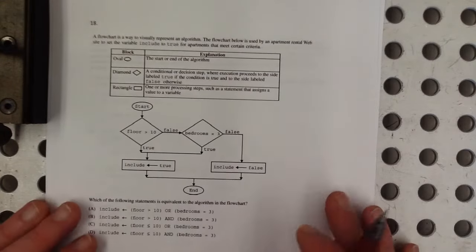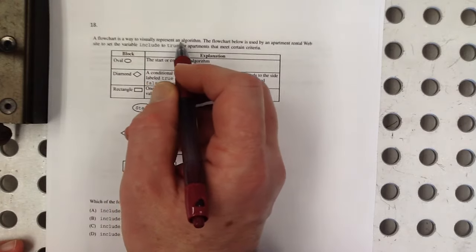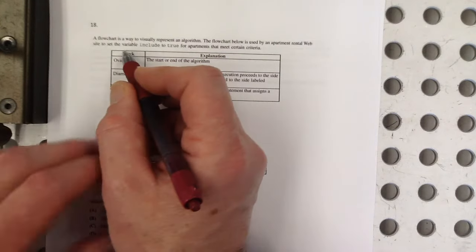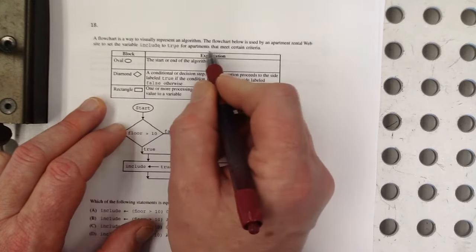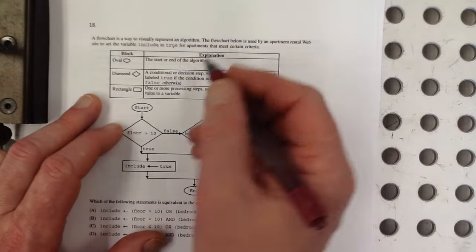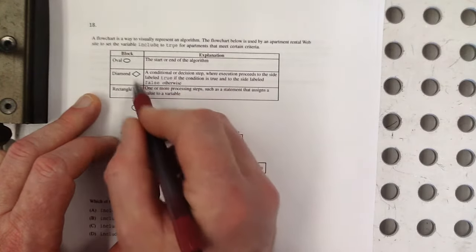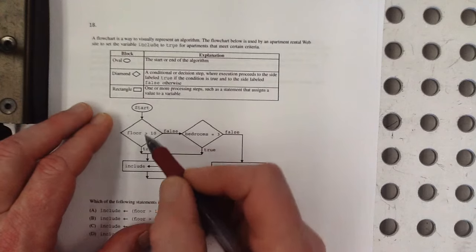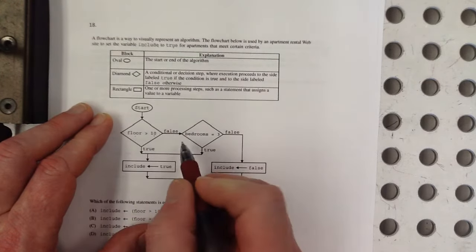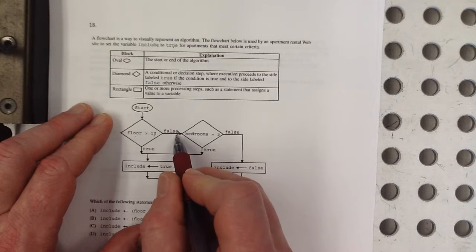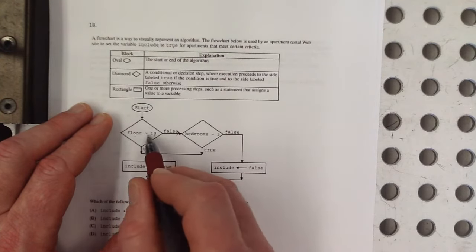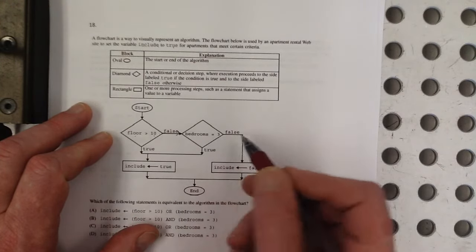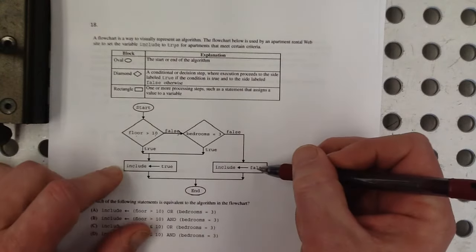All right. For 18, a flowchart is a way to visually represent an algorithm. The flowchart below is used by an apartment rental website to set the variable include to true for apartments that meet certain criteria. And then this is just the explanation of the different parts of a flowchart. You know about that. So let's see. Start. If floor is greater than 10, then... if that's false, so if floor is not greater than 10, bedrooms is 3, false, then we're not going to include it.